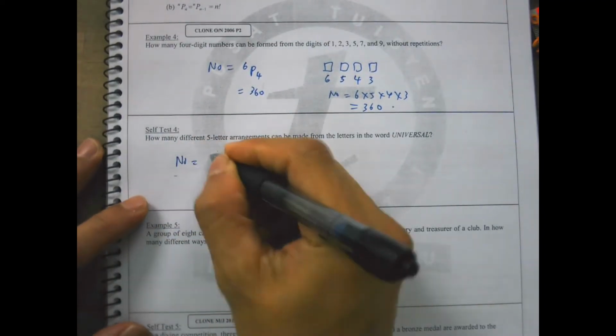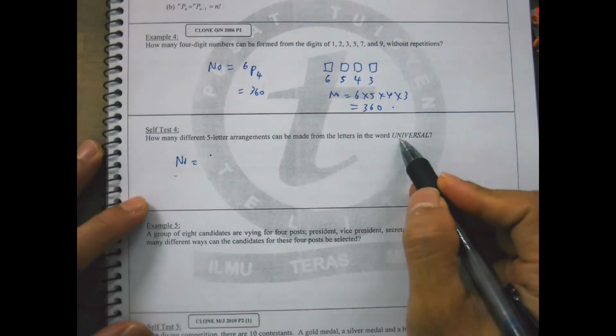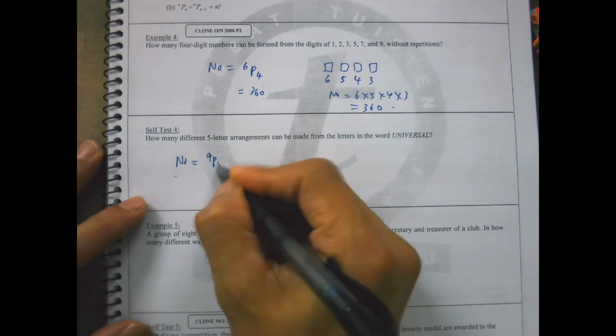Universal. Come on, how many letters? Can you count? 2, 4, 6, 8, 9. So 9 arrange 5.